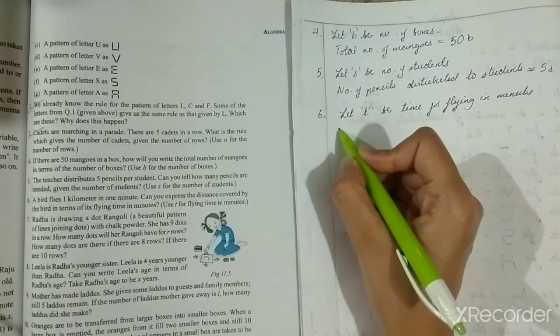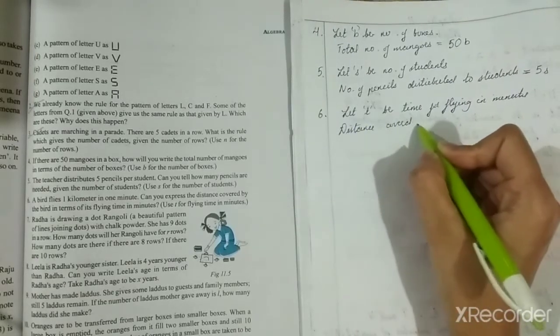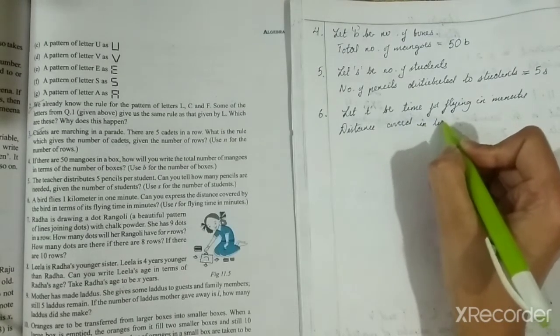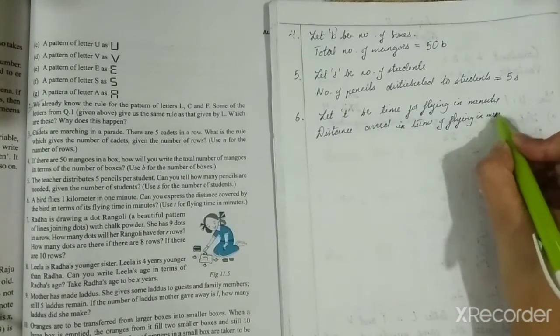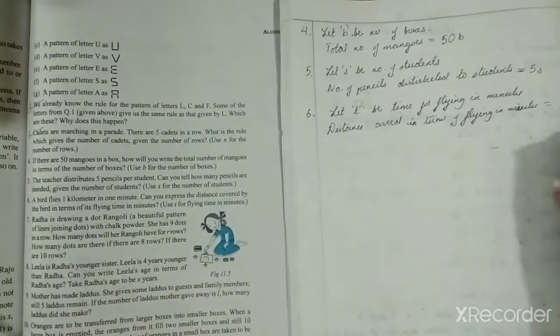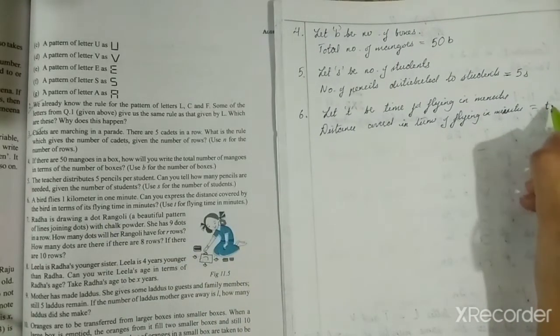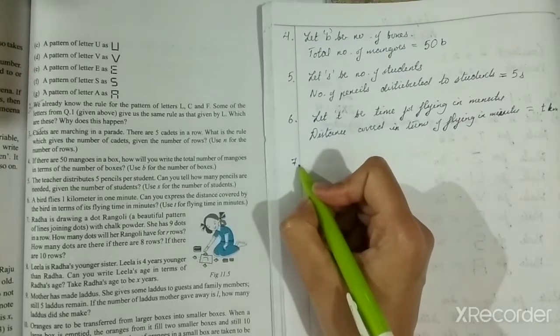Again, the distance covered in terms of flying time in minutes. In each minute the bird covers 1 kilometer, so in T minutes the distance is 1 into T kilometers, that is T kilometers.